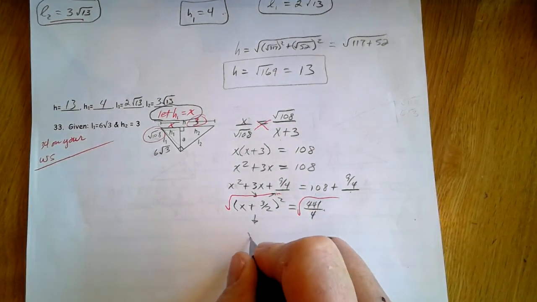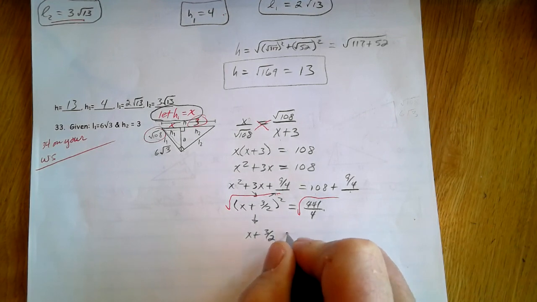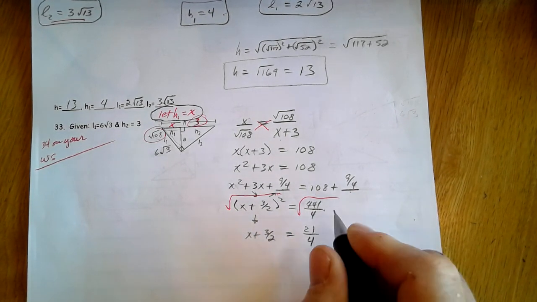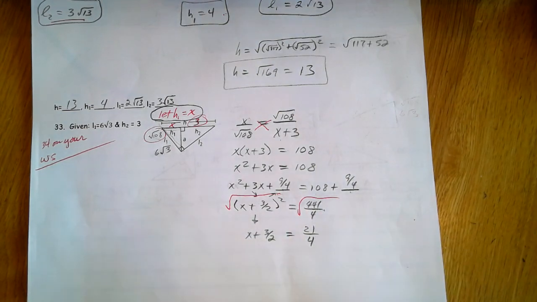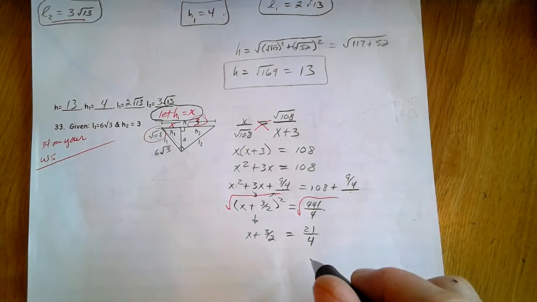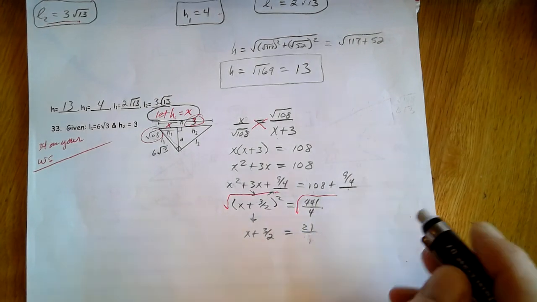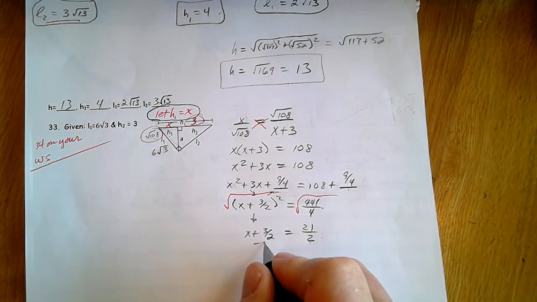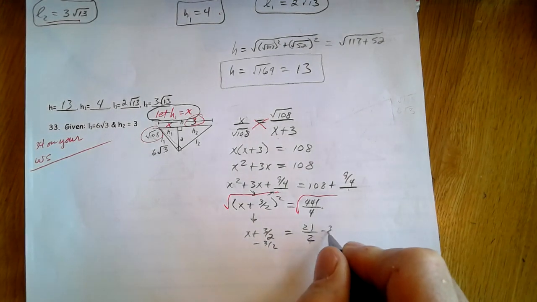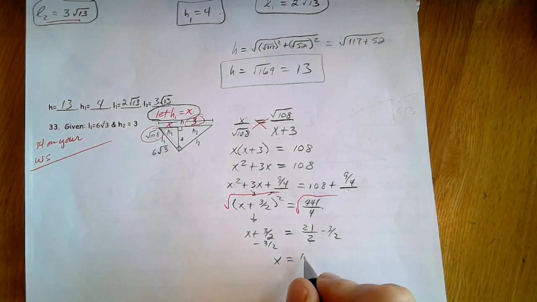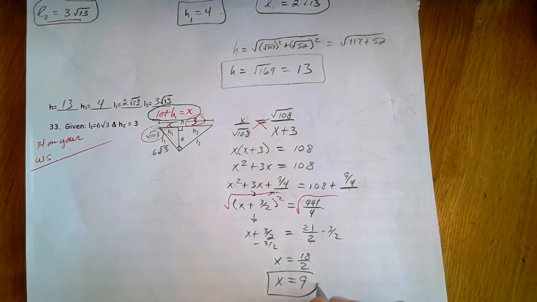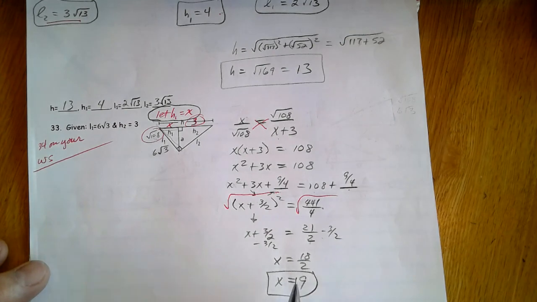Now we solve by taking the square root of both sides. That gives me x plus 3/2, and this comes out nice and clean to 21/2, because the square root of 441 is 21 and the square root of 4 is 2. Then when I subtract 3/2 from both sides, I get x equals 18/2, so x equals 9.